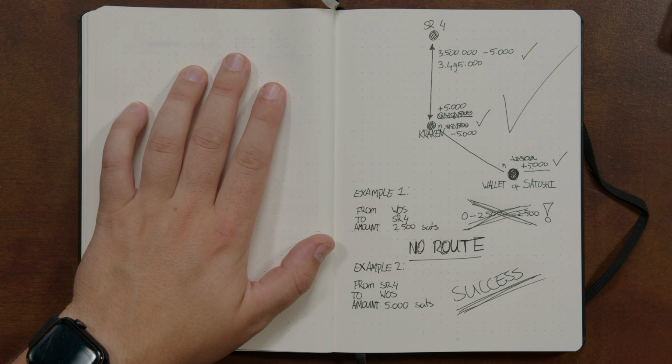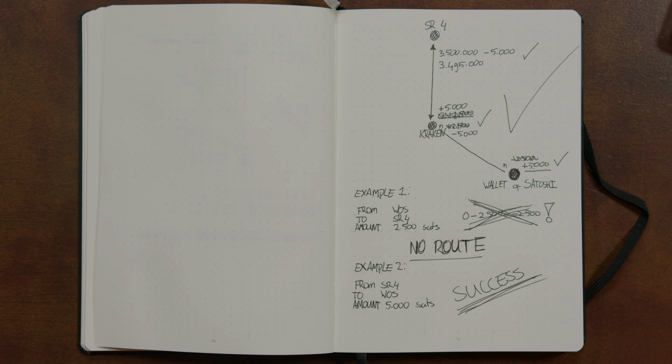Payment success! The funny thing is that the total balance of the routing nodes, in this case Kraken's node, remains the same. Only for the sender, my node, SR4, and the receiver, Wallet of Satoshi, does the balance change, with 5,000 in this case. So the lesson is that we need to balance our channels. This means having Bitcoin on our side of the channel, outbound, as well as Bitcoin on the other side of the channel, inbound. To achieve this, we have a few tricks.